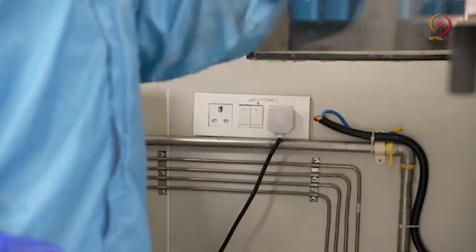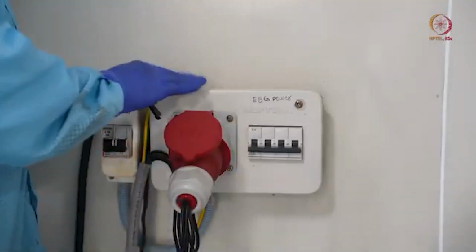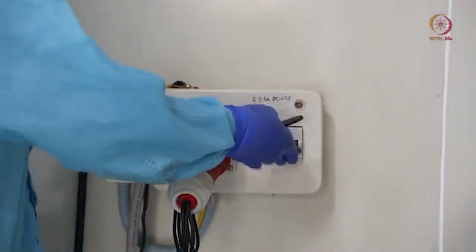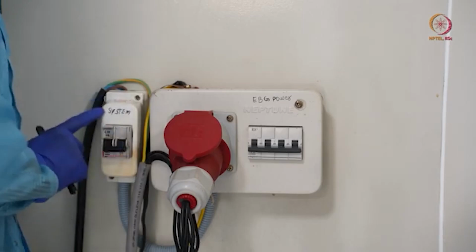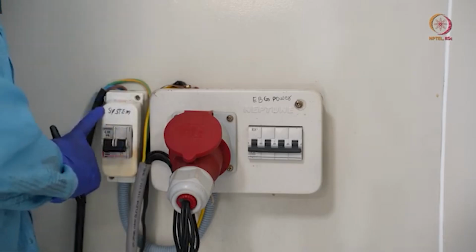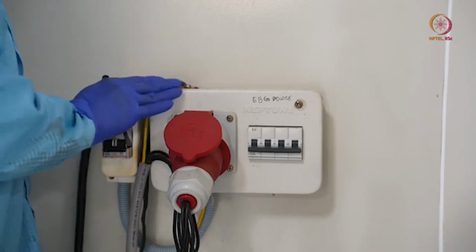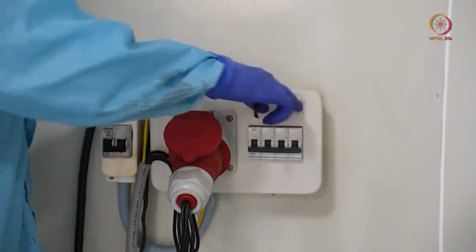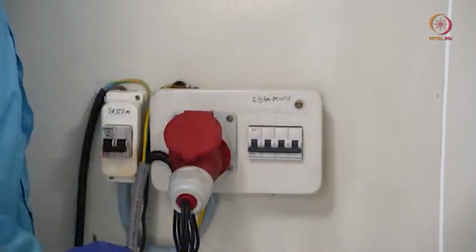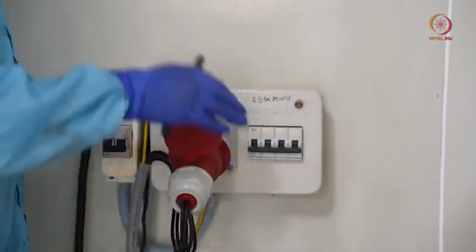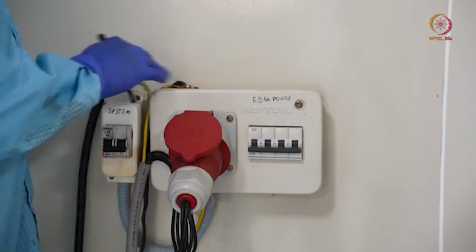Then we will go to the main power supply. Here you can see two switches, one here, the other one here. As it is already written for our purposes, this is the system power and this is the electron beam gun power, EBG power, as you can see here. And here you can see this supply. Basically these two are different types of supplies.